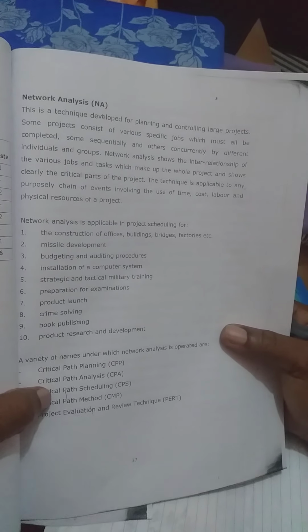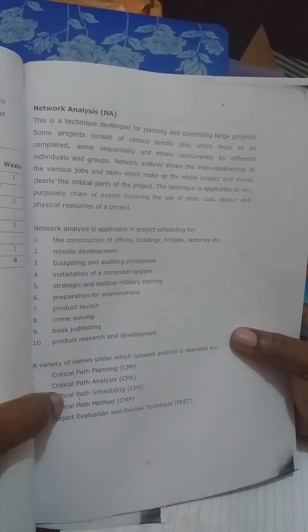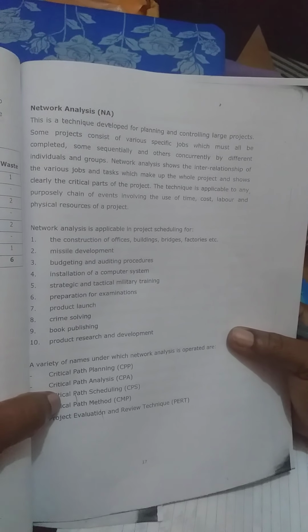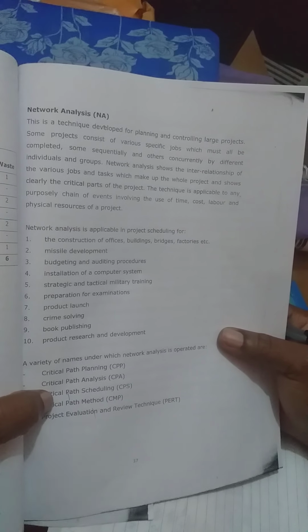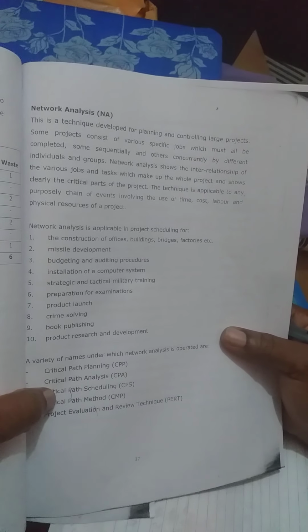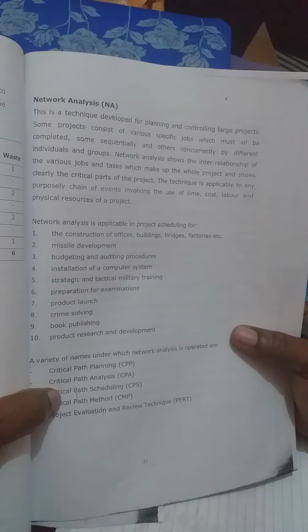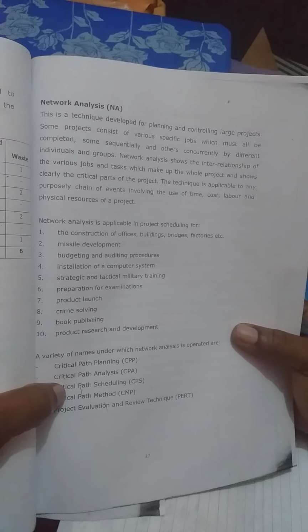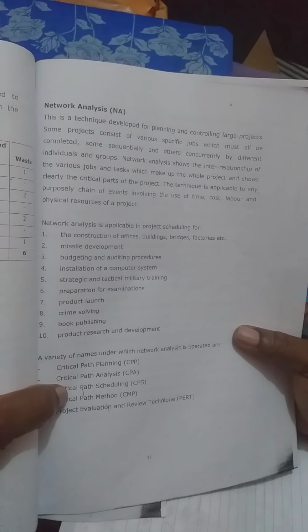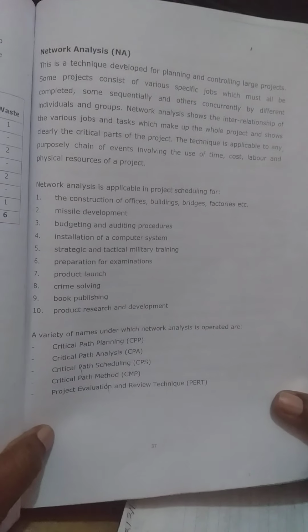The technique is applicable to all purposely chain of events involving the use of time, cost, labour and physical resources of a project. Network analysis is applicable in project scheduling for: 1. The construction of offices, buildings, bridges, factories, etc. 2. Missile development. 3. Budgeting and auditing procedures. 4. Installation of a computer system. 5. Strategic and tactical military training.